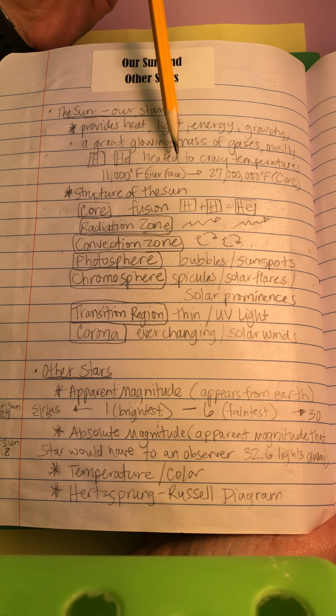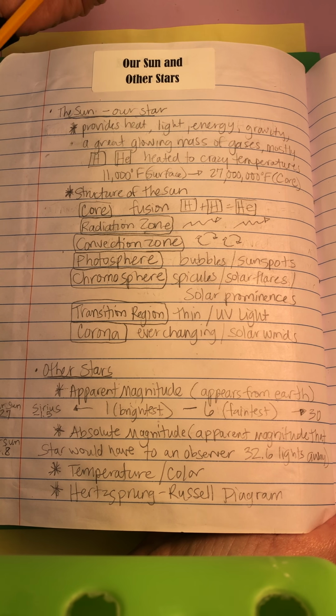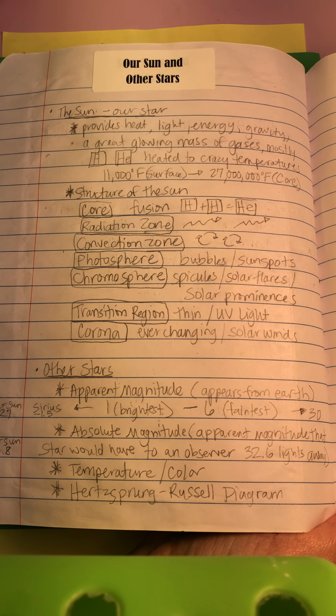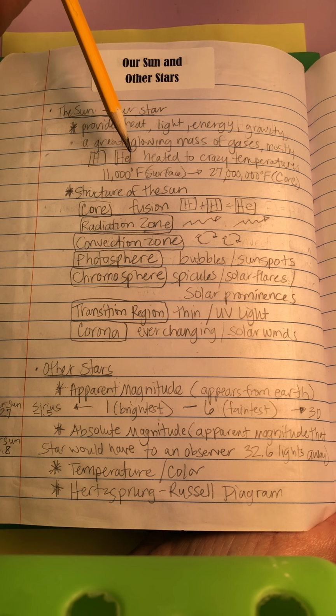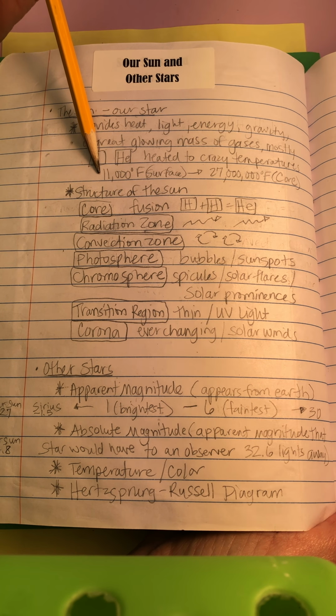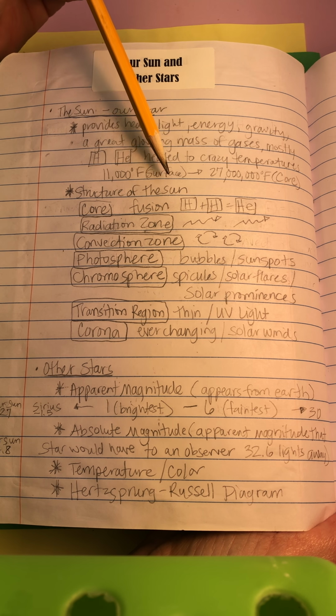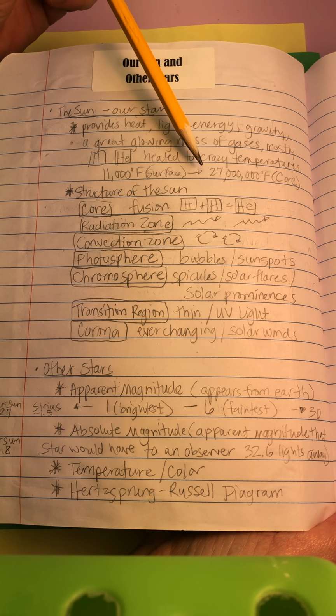And they're heated to extreme temperatures. The temperatures range from the surface of the sun, like touching the surface, at around 11,000 degrees Fahrenheit, all the way down to the core, the center.